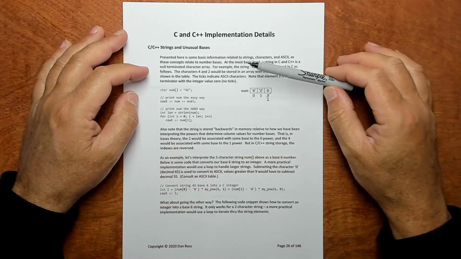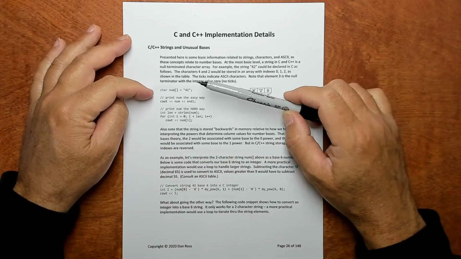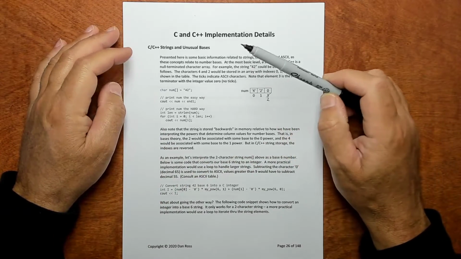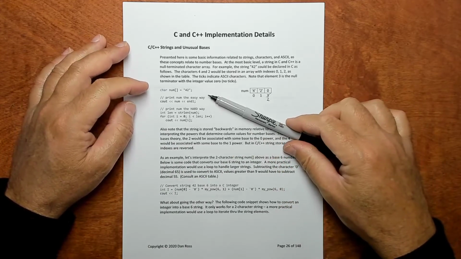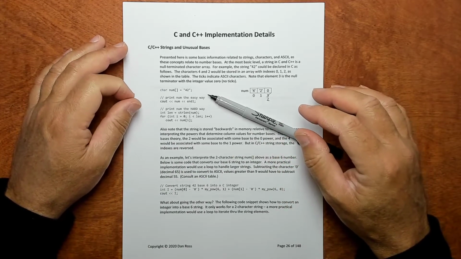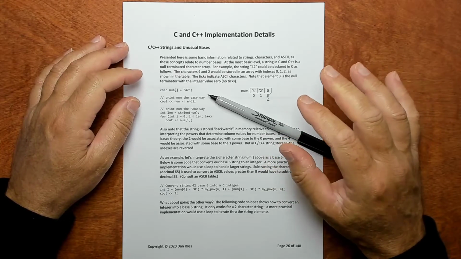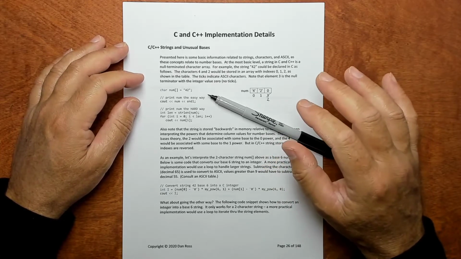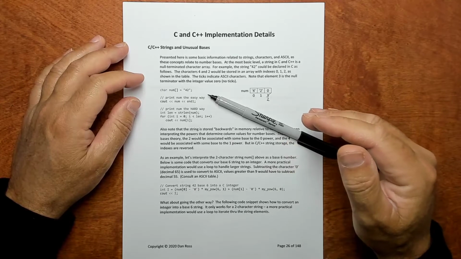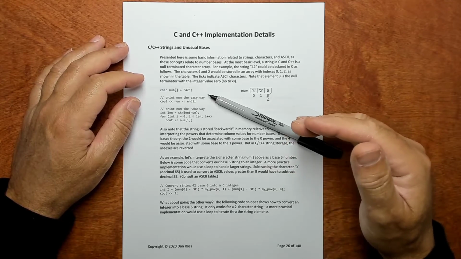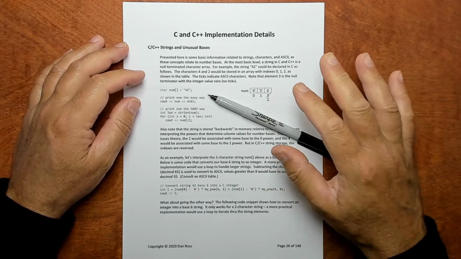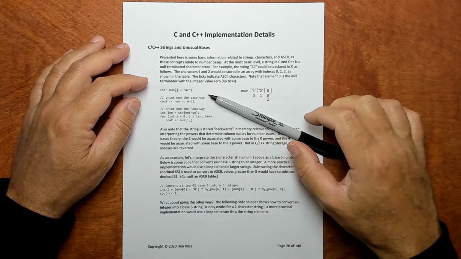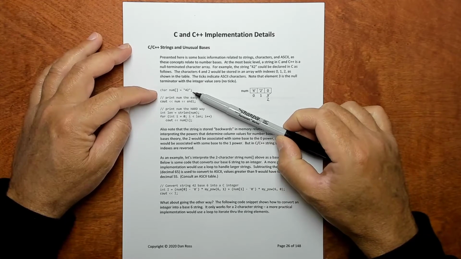So at the lowest level in C and in C++, a string is just a character array. Okay? Now there are higher level string classes in C++. We don't need those. And even if you did use one of those, what you're going to end up doing is getting at the underlying character array that's in that string class. So don't use the string classes, just use a simple character array. All right?